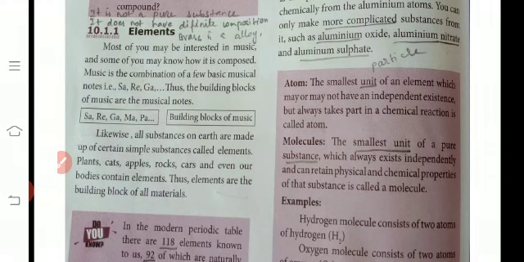Atom: already in 8th standard you studied what is meant by an atom. An atom is the smallest particle present in an element, and it takes part in chemical reactions.